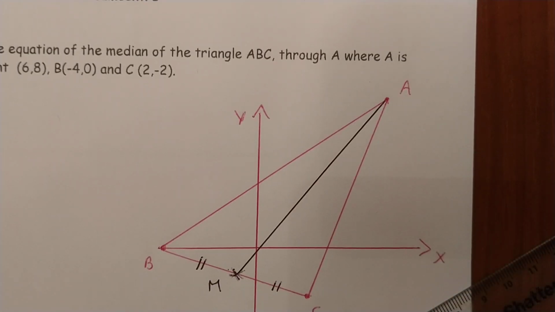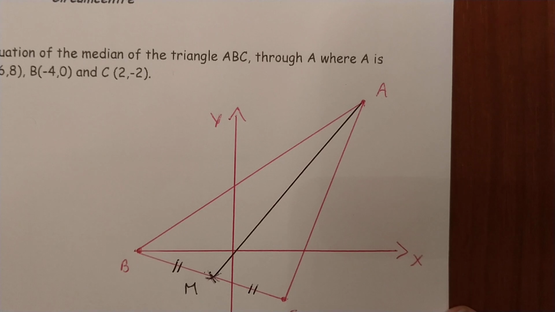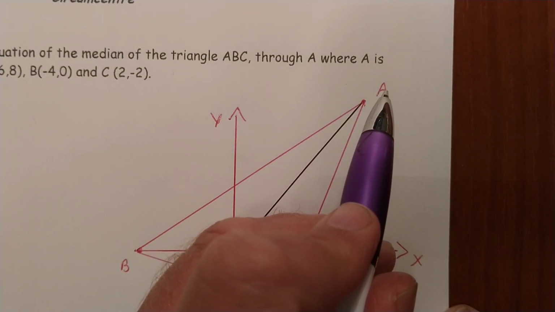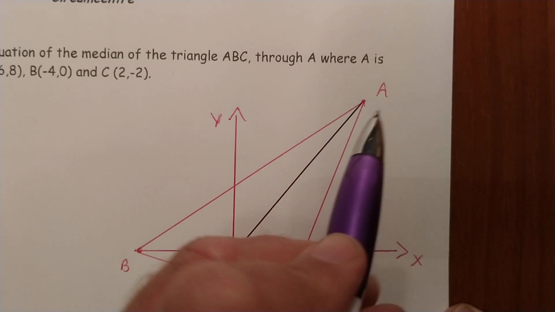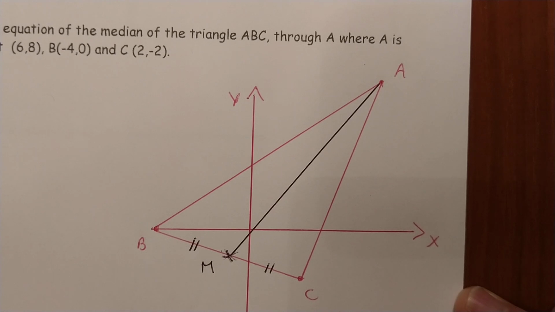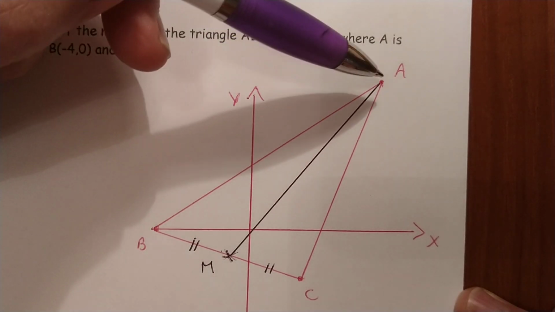So I'm going to need to know two things for the equation of a line, as always, the gradient and a point on the line. We have a point on the line. We know the coordinates of A here, (6, 8). So what I need to do now is say, how can I work out the gradient? Remember our 5 methods. Method 1, change in y over change in x. Oh, we could use that.